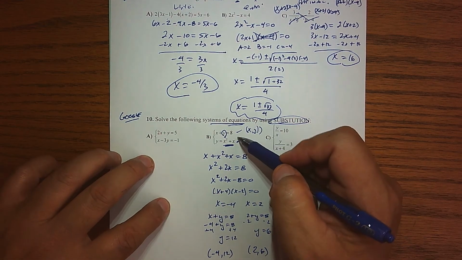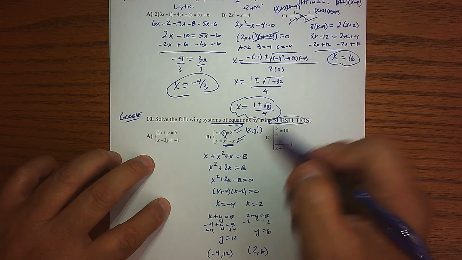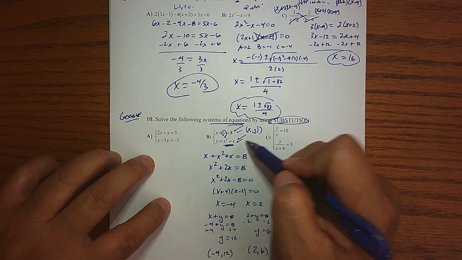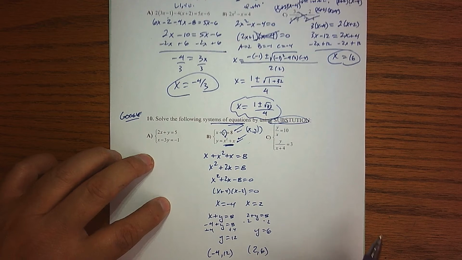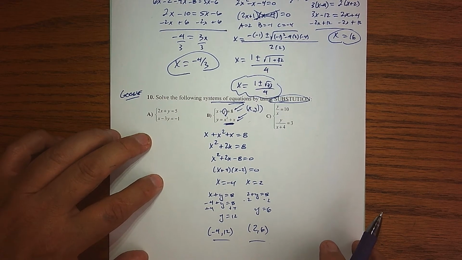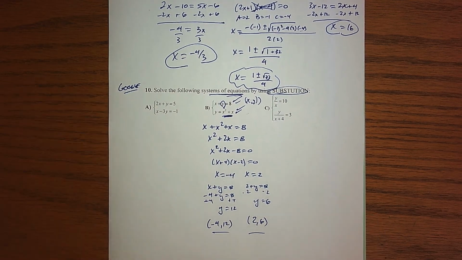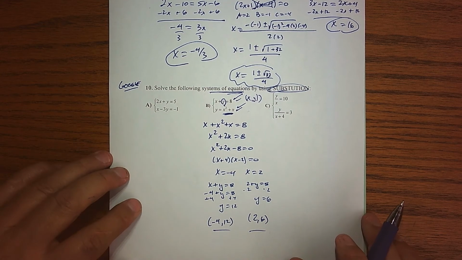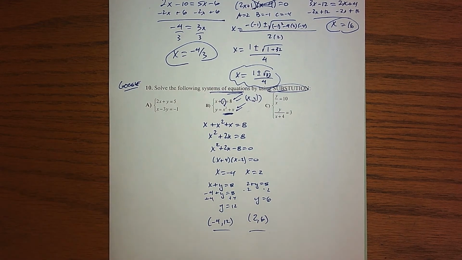If we were to graph this line and we were to graph this parabola, they would be crossing at those two junctures. And that's pretty much what it means. Oops, I think I missed you guys there at the end. Sorry about that. That's pretty much what it means to solve a system of equations. We usually have an ordered pair.